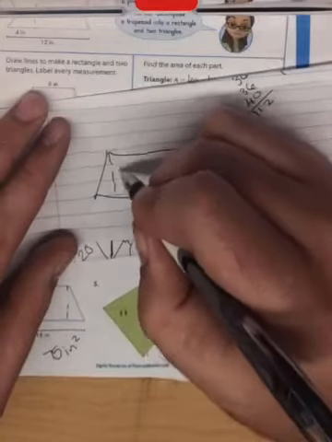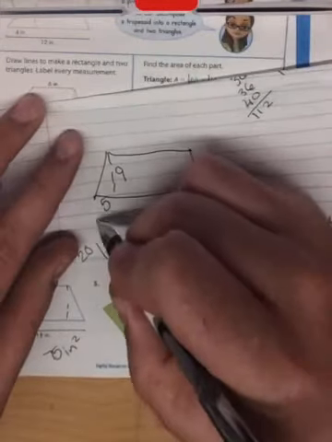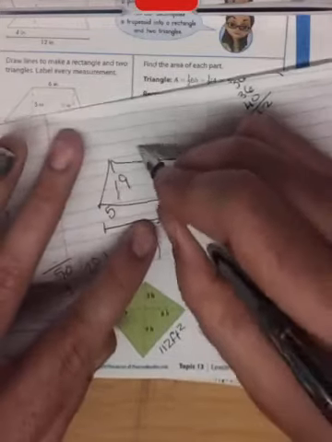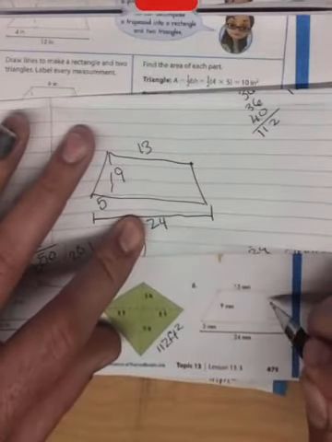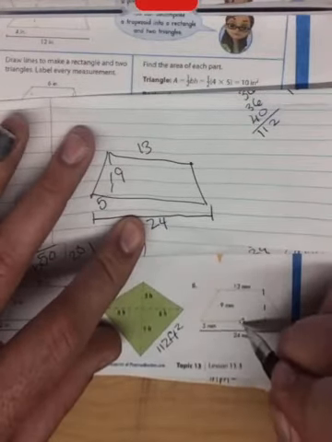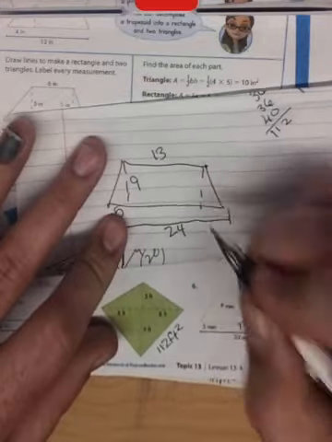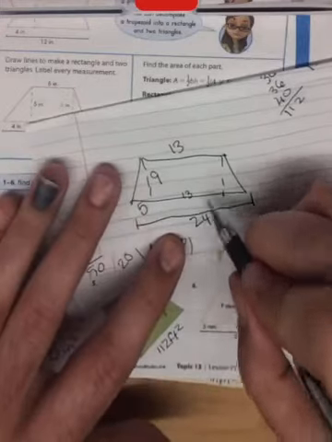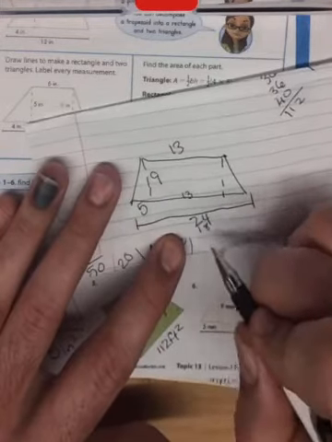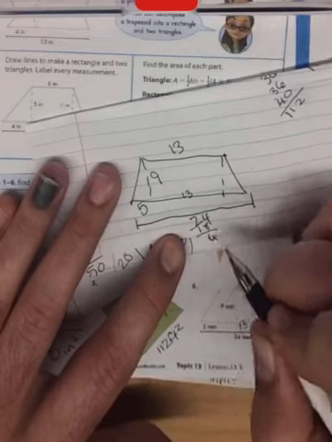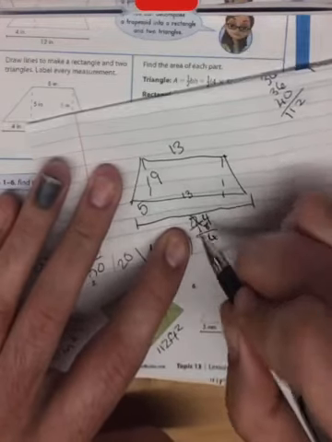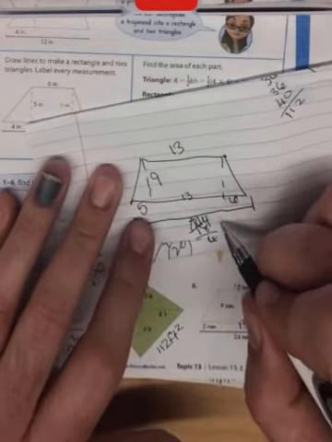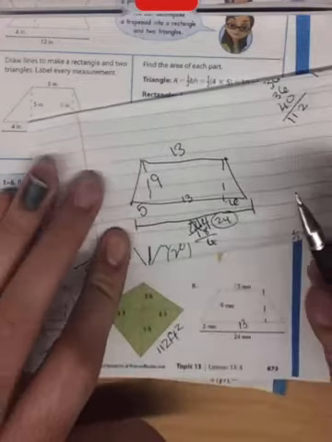My height is 9, my base is 5, the length of the whole base is 24. Okay, the top part is 13. So you have to envision that this top part is 13. Okay, where this one comes down, this is 13. So 13 and 5, that makes 18. I take 18 away from here, I'm left with 6. Okay, so this distance that's missing is 6. 6 and 5 is 11. 11 plus 13 gets me back to my 24, which is all the way across.